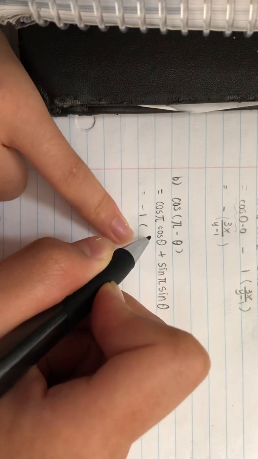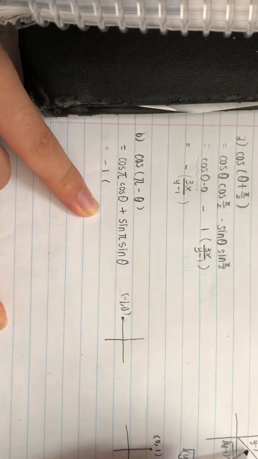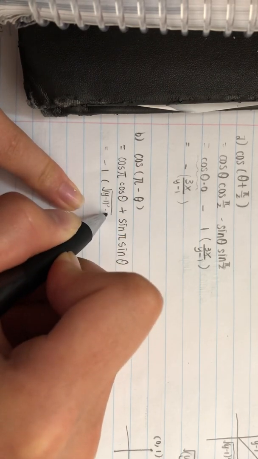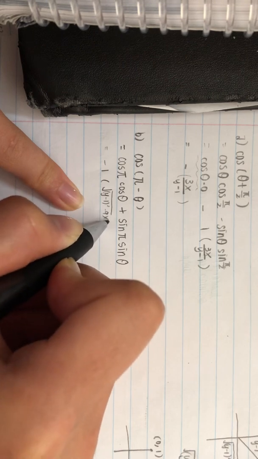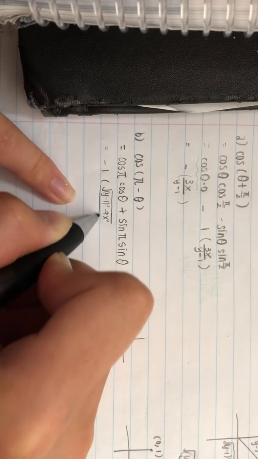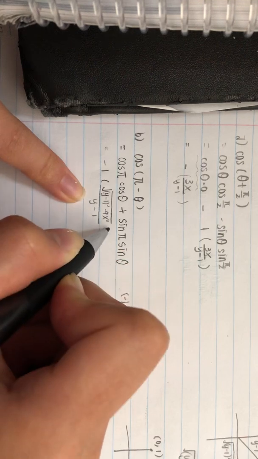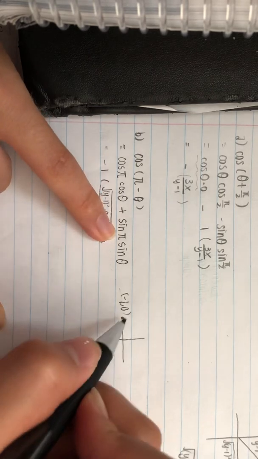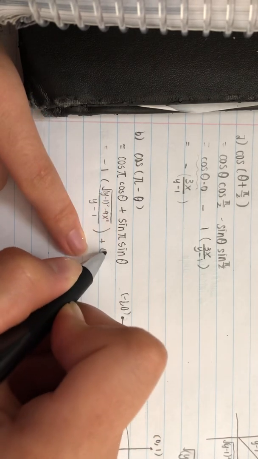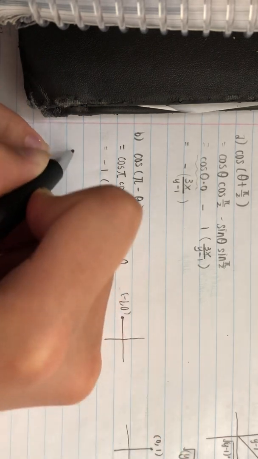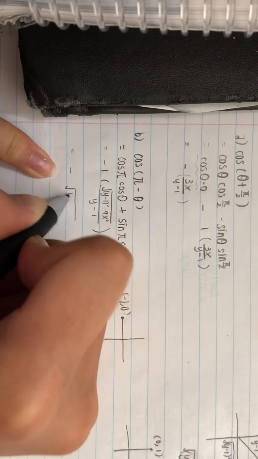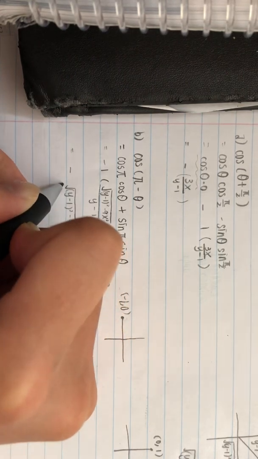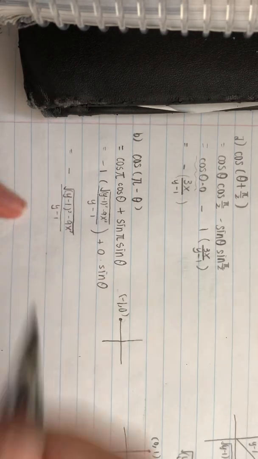Then cosine theta is adjacent over hypotenuse, which will be the square root of (y minus 1) squared minus 9x squared over y minus 1. Now plus sine pi times sine theta, where sine pi is the y coordinate, which is 0. So whatever this is, it is 0. So our answer will be negative the square root of (y minus 1) squared minus 9x squared over y minus 1. Now that is our answer.